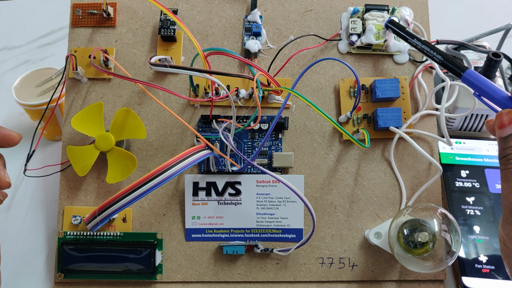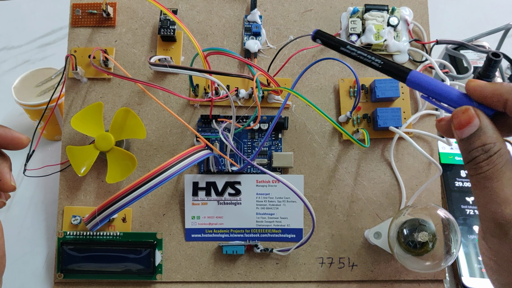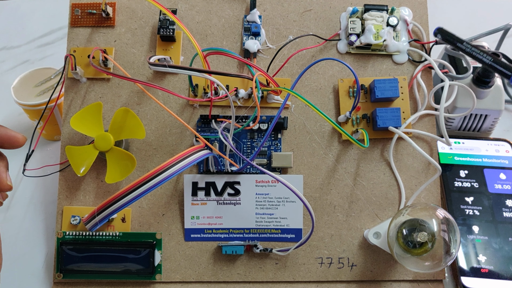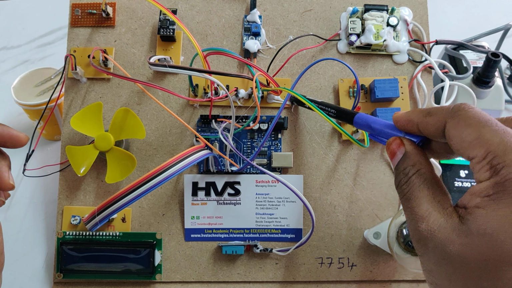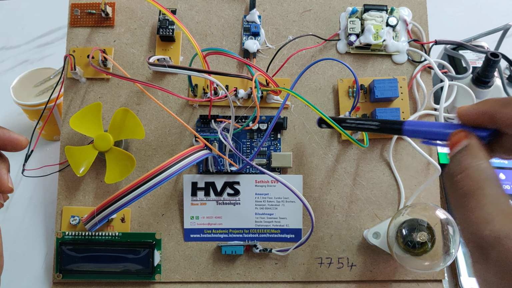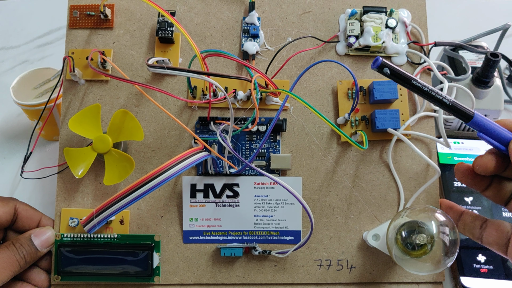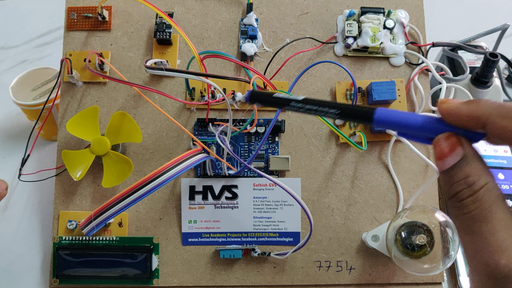And this one is a regulated power supply board, which will provide us a 5 volts output by taking 230 volts AC input, and feeds this breadboard. From this breadboard we are distributing this 5 volts throughout the input and output modules of our project.